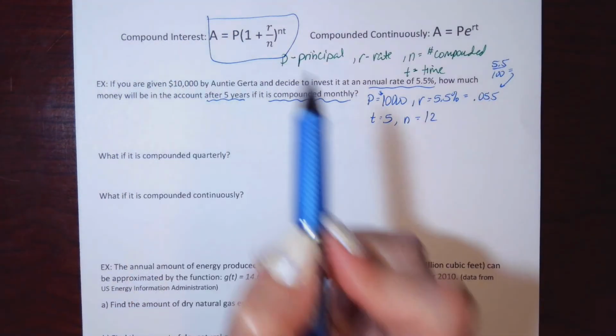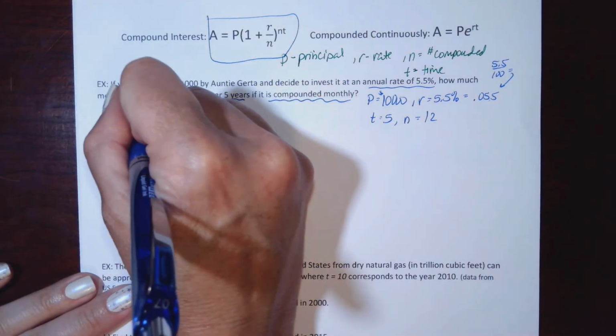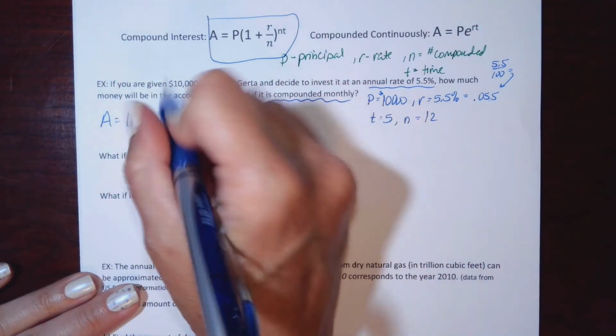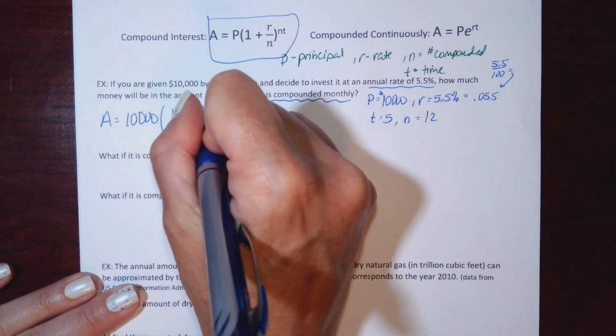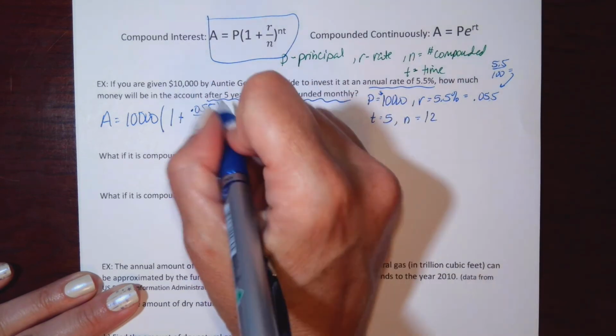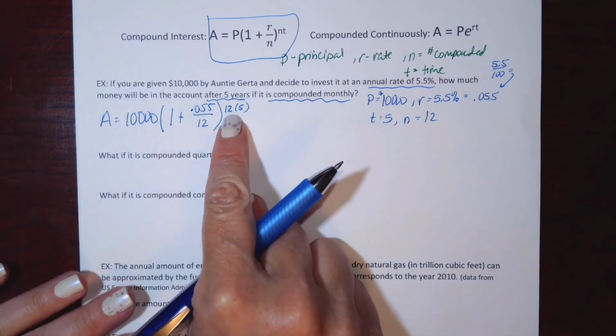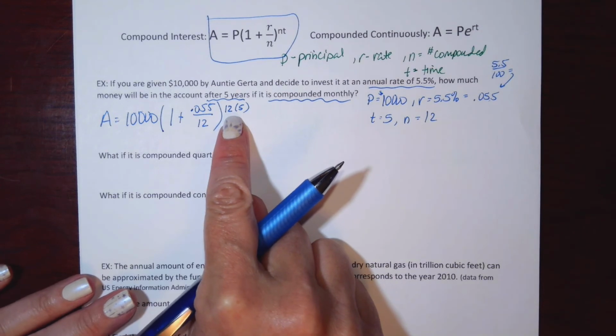So I'm going to use my compound interest formula right here. I'm solving for the amount in the account. So I'm solving for A, where my principal is 10,000. I have 1 plus that rate as a decimal over 12 for compounded monthly. And we're doing 12 months a year for 5 years. So this exponent tells me how many times I'm going to compound the interest. 12 times 5 is 60.